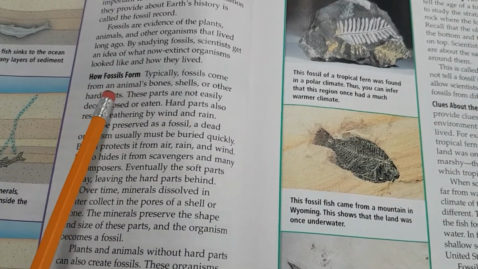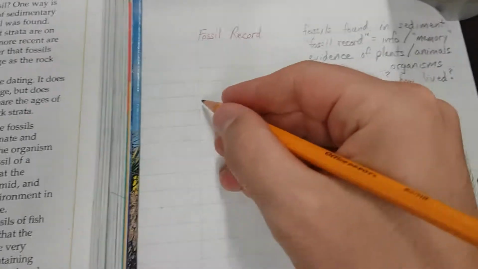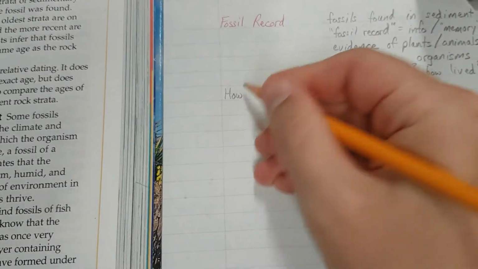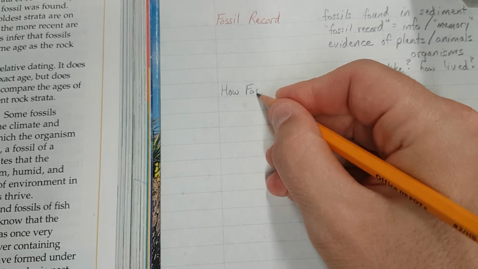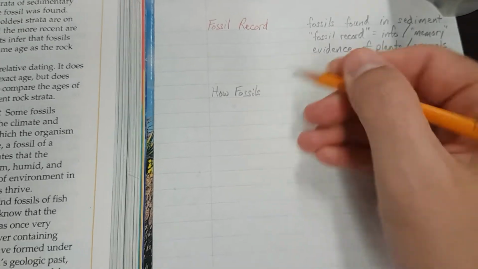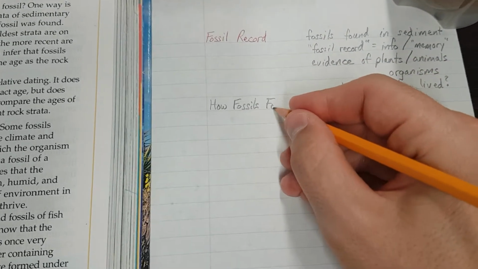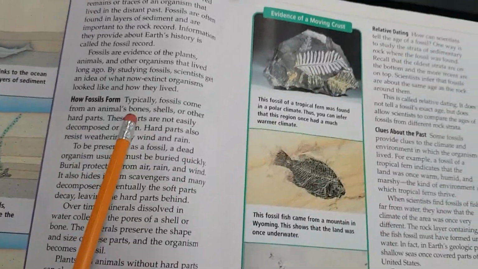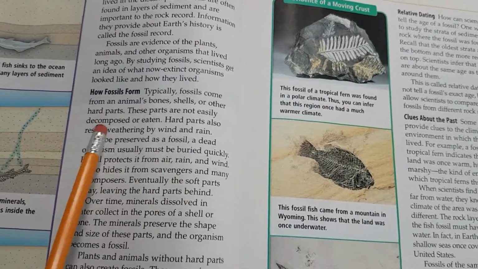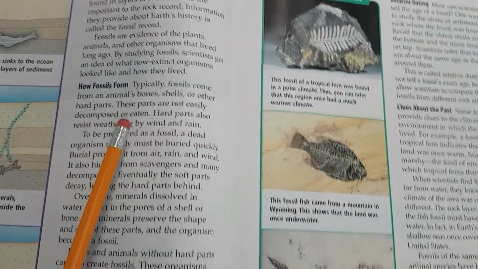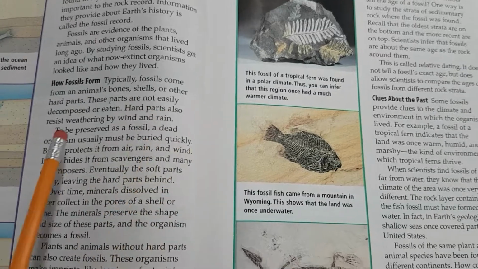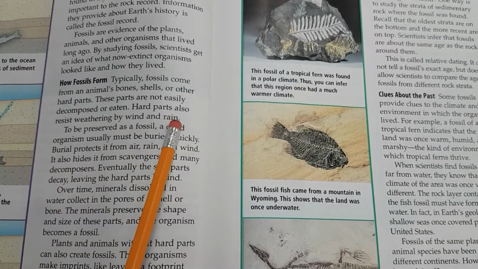How fossils form. Notice it's a new heading, but it's in black, so I'm going to use my pencil. How, capital H-O-W, fossils, capital F-O-S-S-I-L-S, form, capital F-O-R-M. Typically, fossils come from an animal's bones, shells, or other hard parts. These parts are not easily decomposed or eaten. Hard parts also resist weathering by wind and rain.